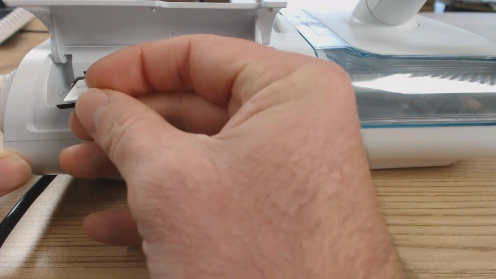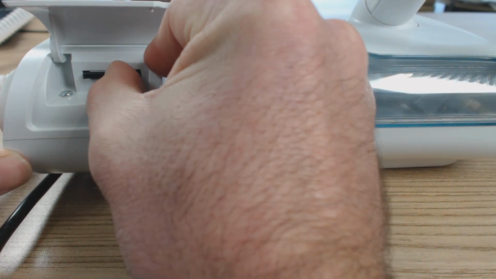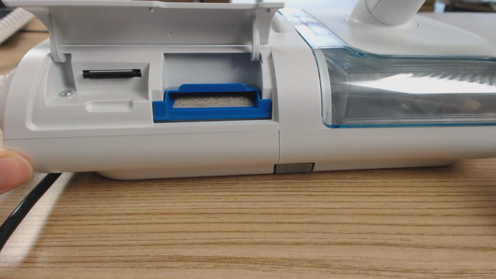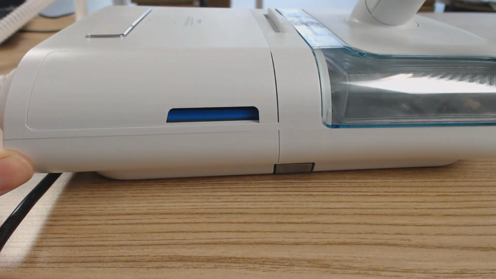All right, so that just goes in like that, and that stores all your data on it as well, if you want to export your data onto a computer or something like that. All right, but you can close that down. On the other side there is the modem, but you don't really need to worry about that too much.